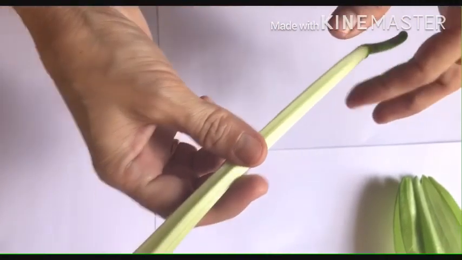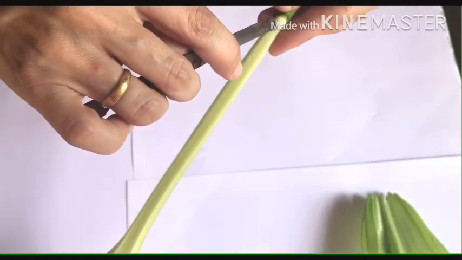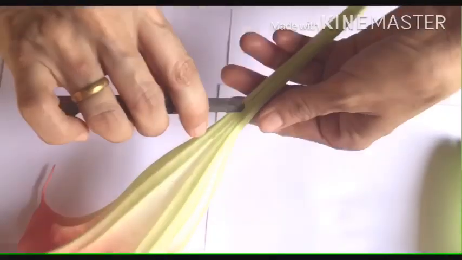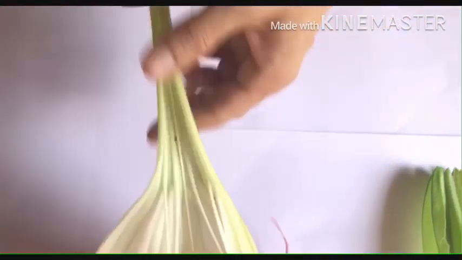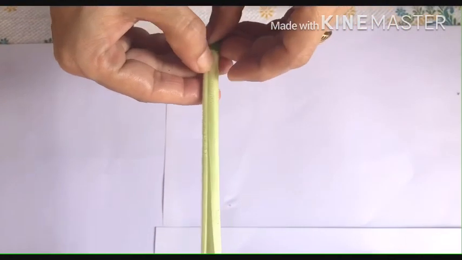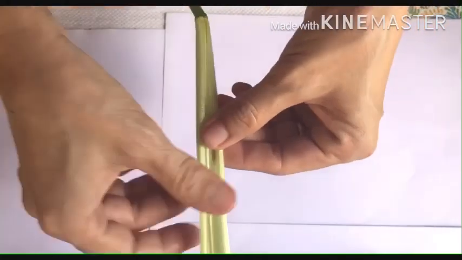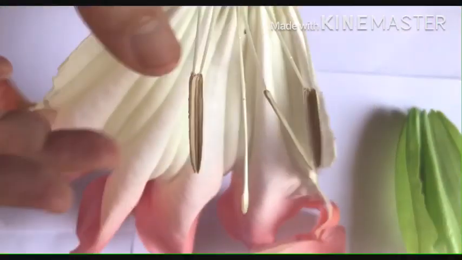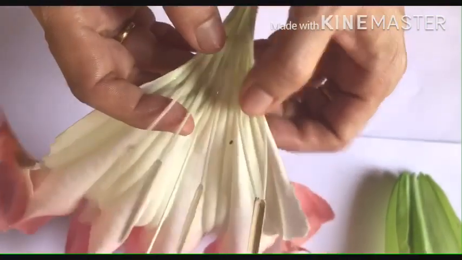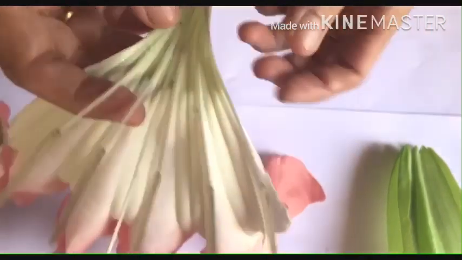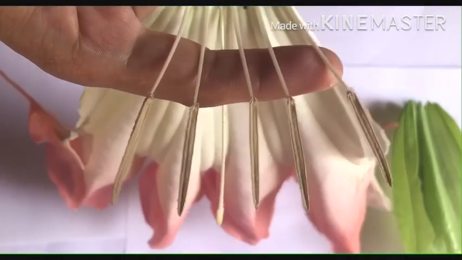Next we have the corolla, or the petals, right? So we will cut open the petal from the base and see the inside of this flower. Okay, so here is the inner part of the petal, and inside you can also see these elongated structures, right? And these structures that I'm holding here are the stamens.